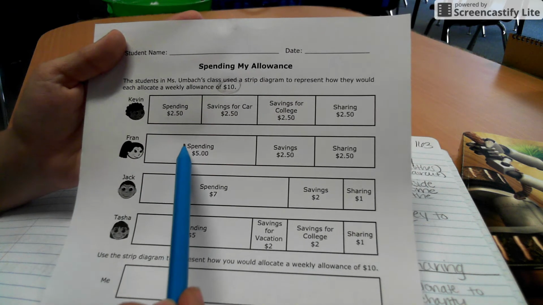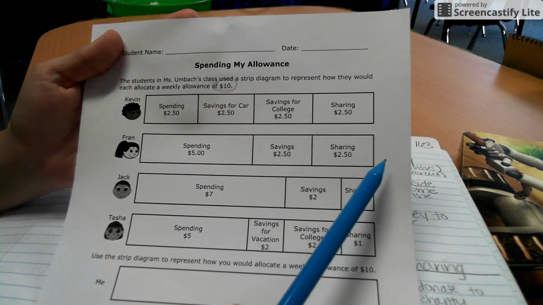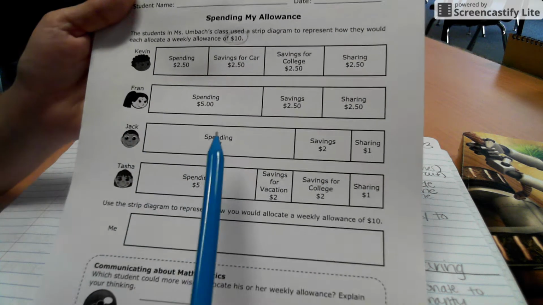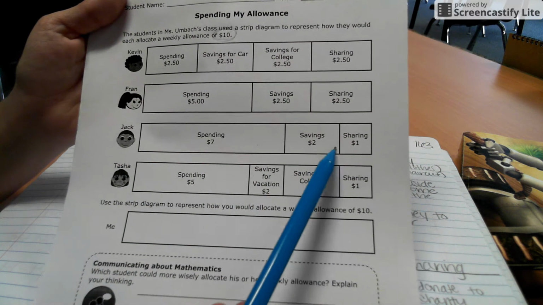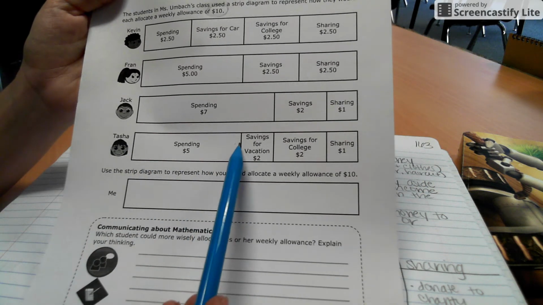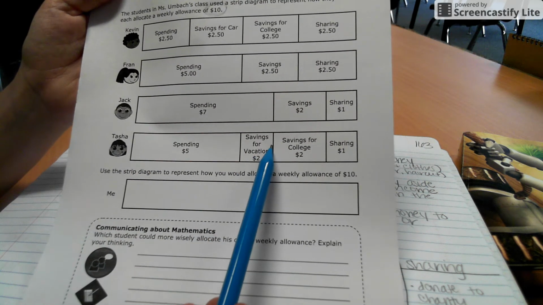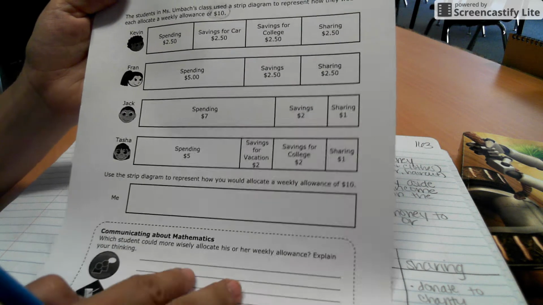Then we have Fran spending $5, saving $2.50, and sharing $2.50. Then we have Jack spending $7, saving $2, sharing $1. Tasha spending $5, saving for vacation $2, saving for college $2, and sharing $1.